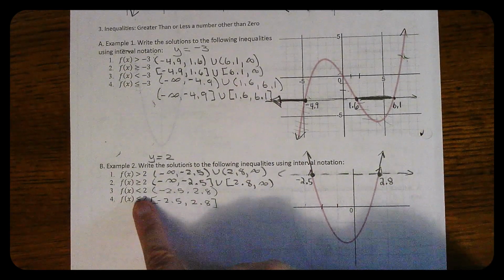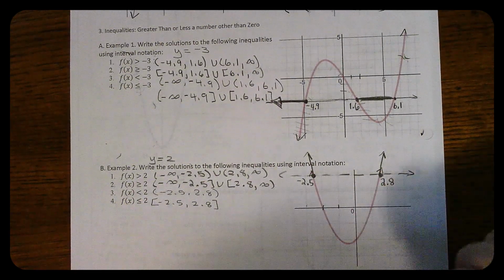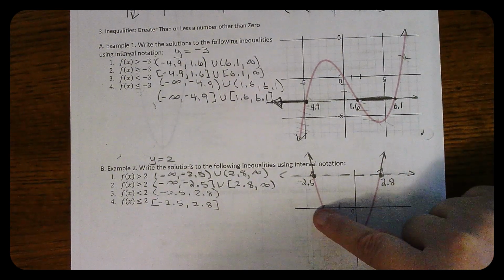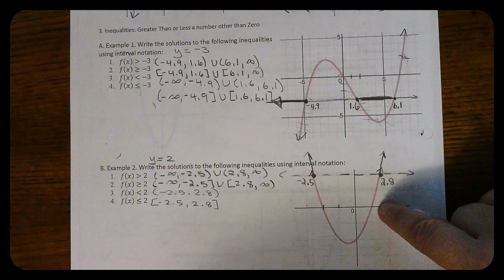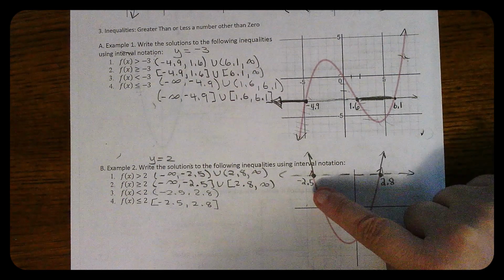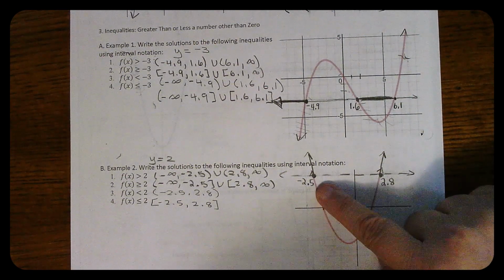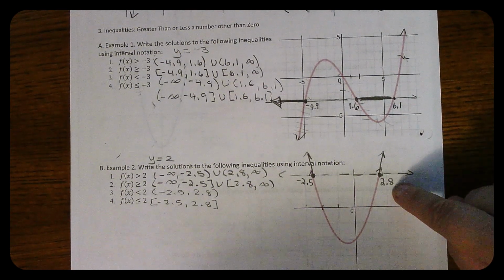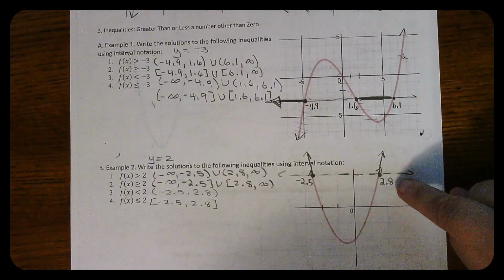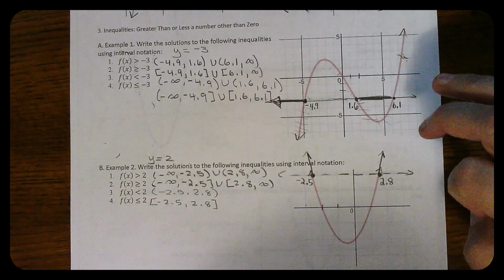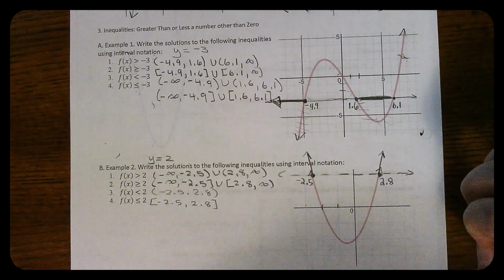Where is y less than 2? What x values are making that happen? That's happening when x is between negative 2.5 and 2.8. Now, if you got something different than negative 2.5 and 2.8, if you decided on negative 2.4, that's fine. If you decided on 2.7, 2.9, that's fine. As long as it's a good effort to try to see where it lands, it's okay.